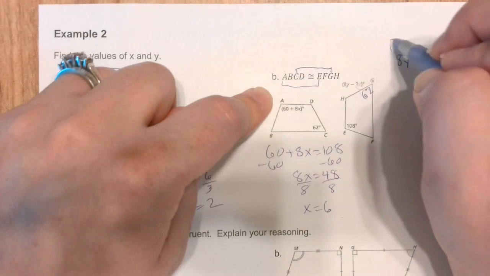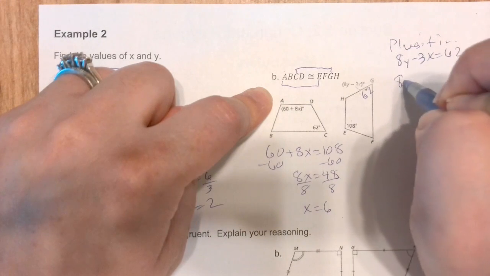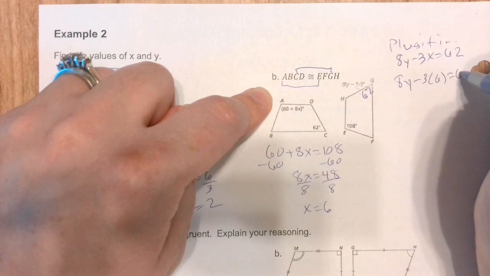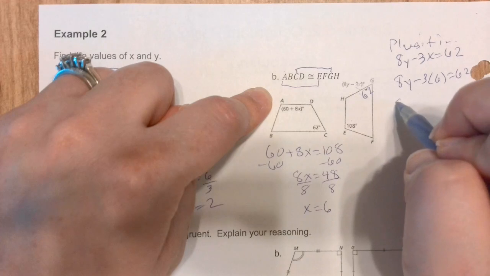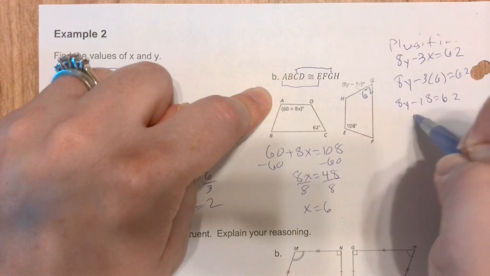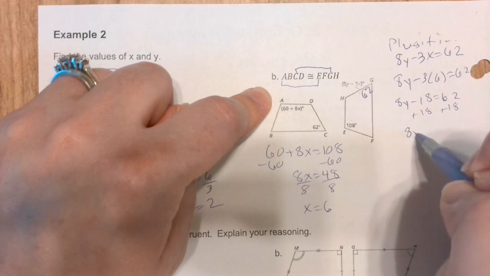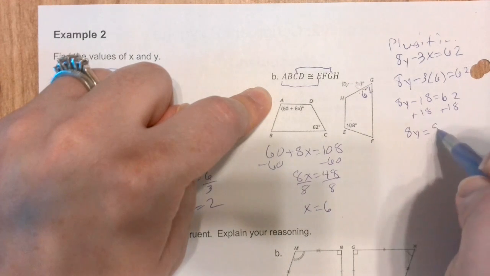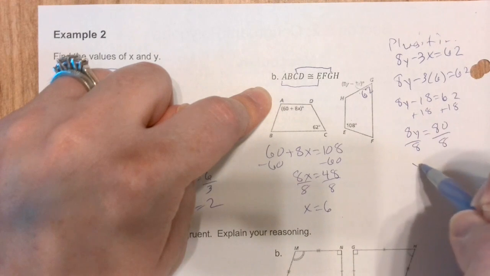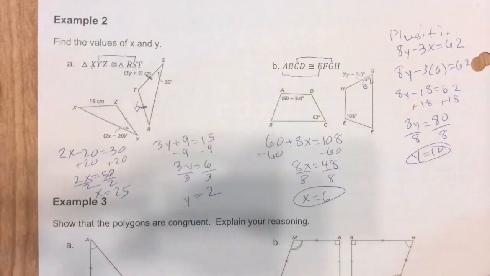Now I can plug it in. 8y minus 3 times 6 equals 62. 8y minus 18 equals 62. Add 18 to both sides. So 8y equals 80. Divide by 8. Y equals 10. 6 and 10.